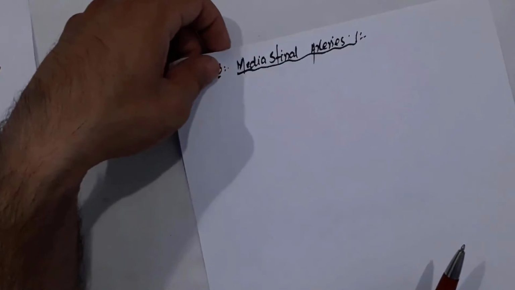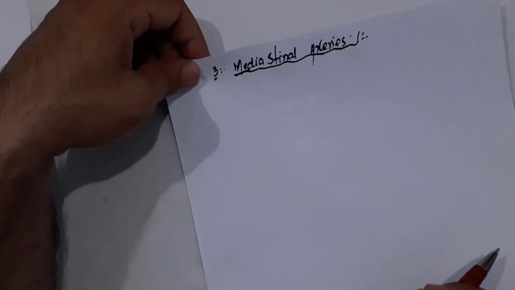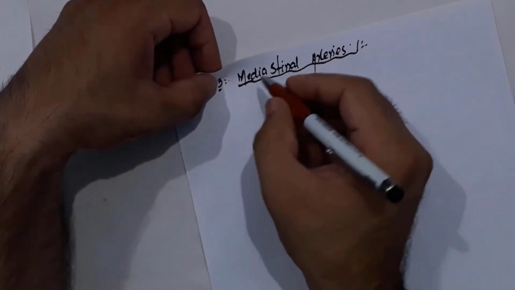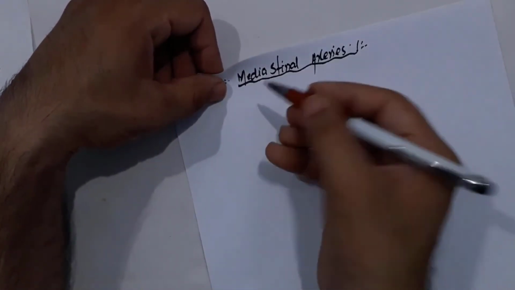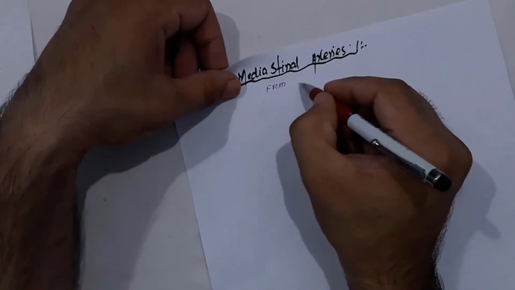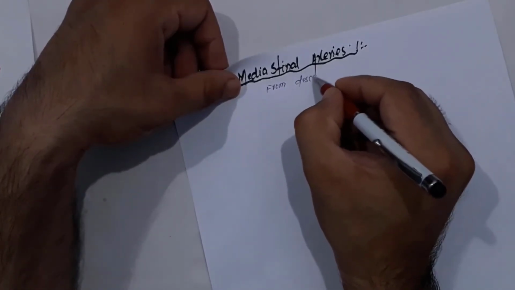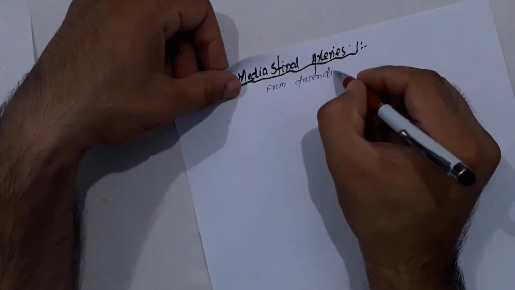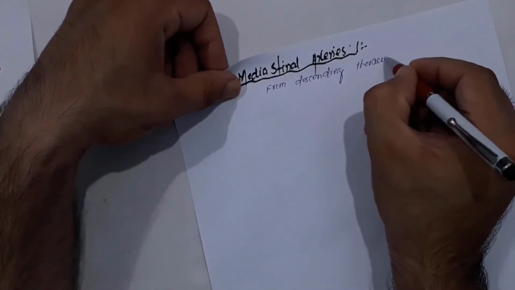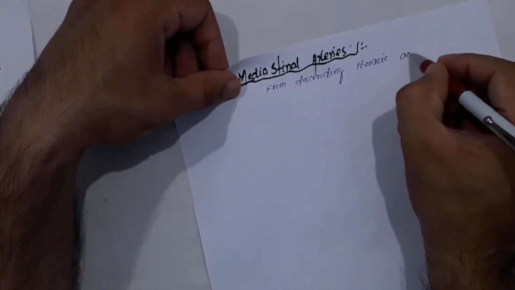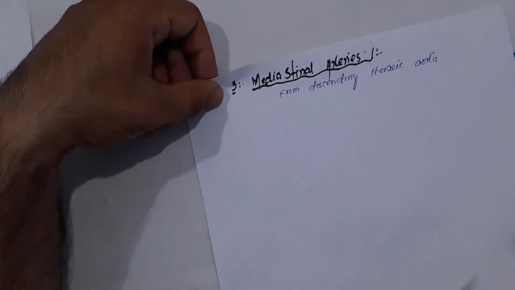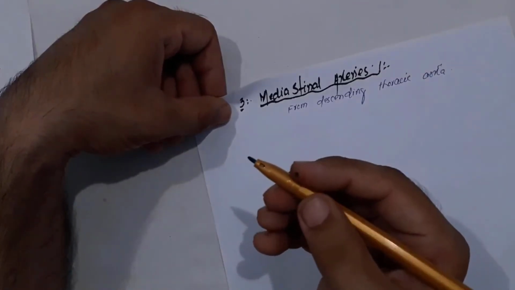Okay, from where do these mediastinal arteries arise? As we know, they arise from the descending thoracic aorta. They are the branches of descending thoracic aorta, right? Okay, what is their diameter?